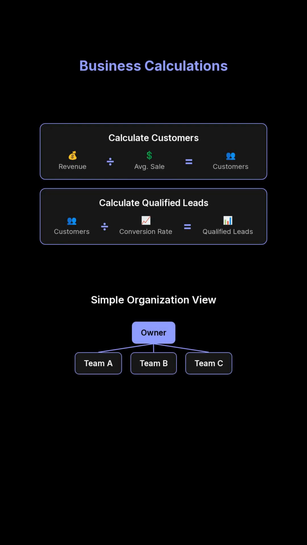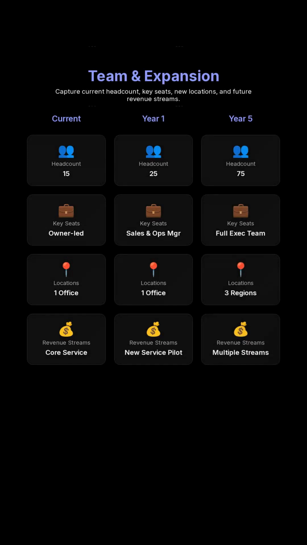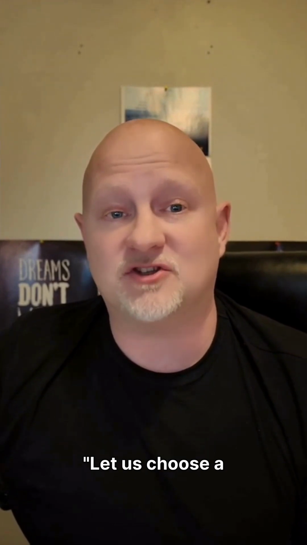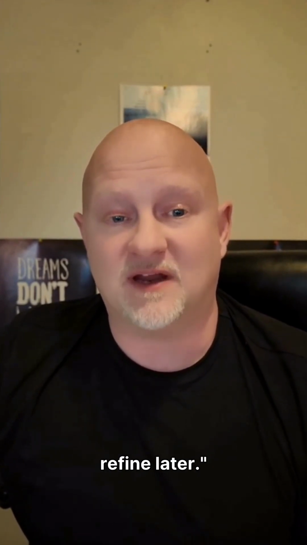Map the team in a simple organization view. Capture current and year 5 headcount. Identify key seats by year 1 and new locations. Note future revenue streams and timing. Keep momentum. If numbers stall, say, let us choose a good first pass and refine later.